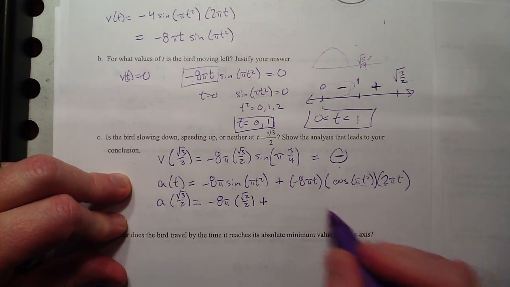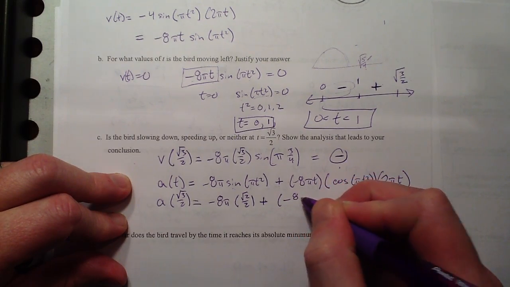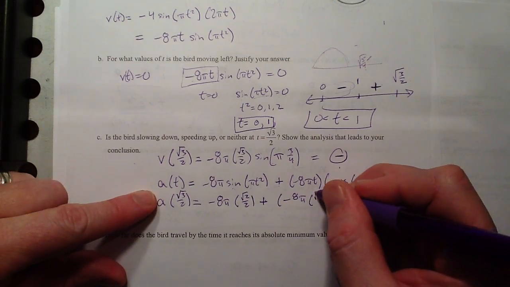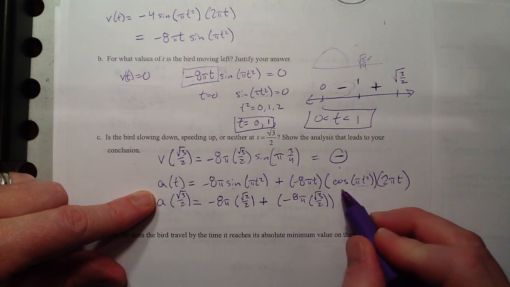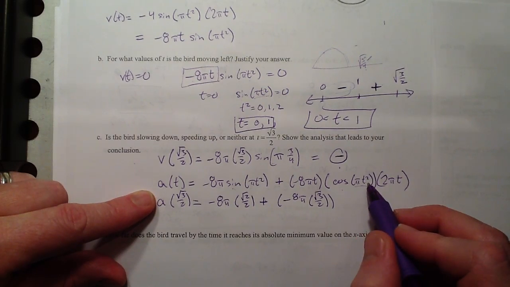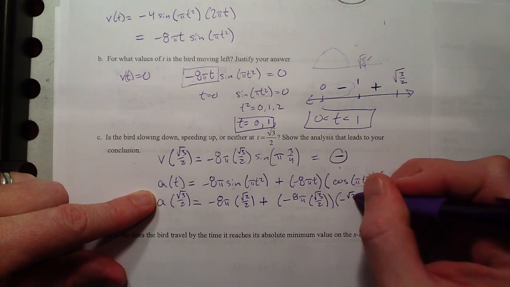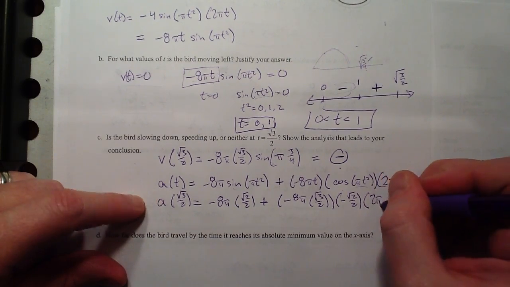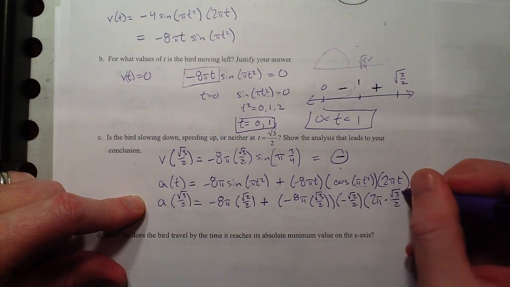Plus, or minus, I guess, negative 8 pi times t, square root of 3 over 2, times the cosine of 3 pi over 4, which is negative square root of 2 over 2, times 2 pi times t.